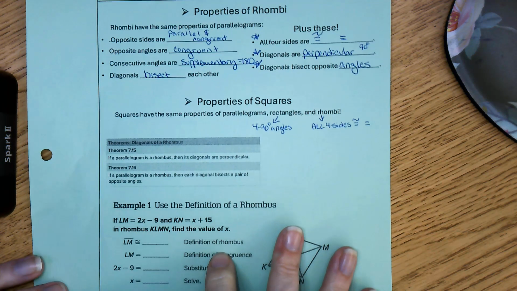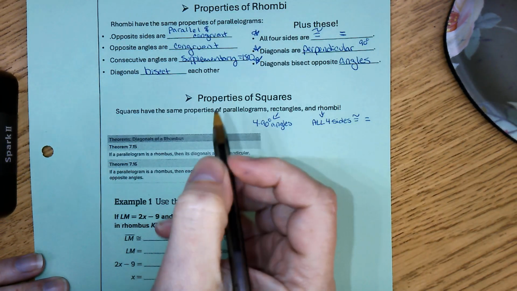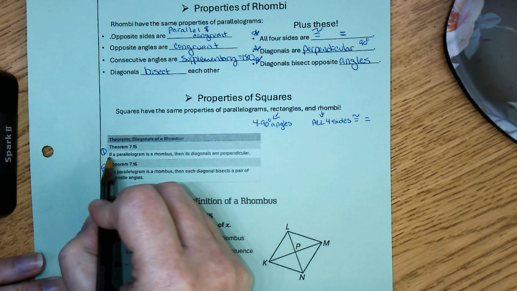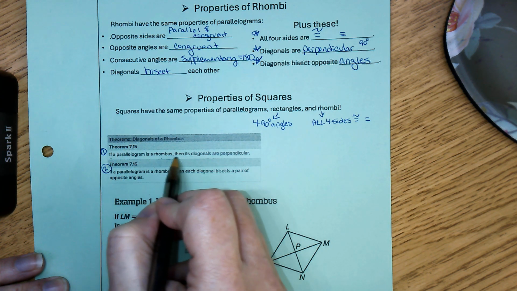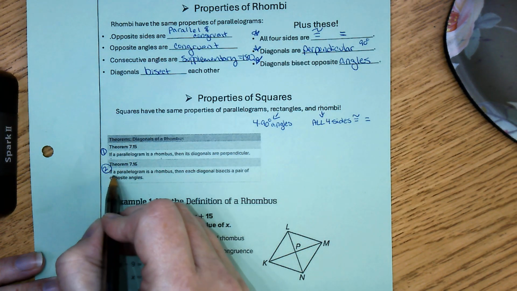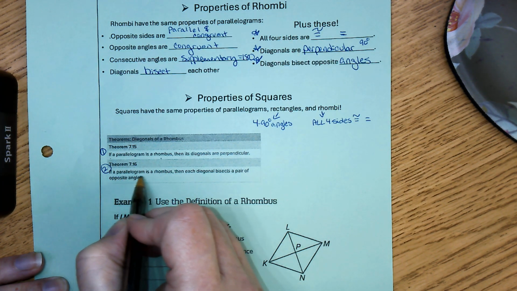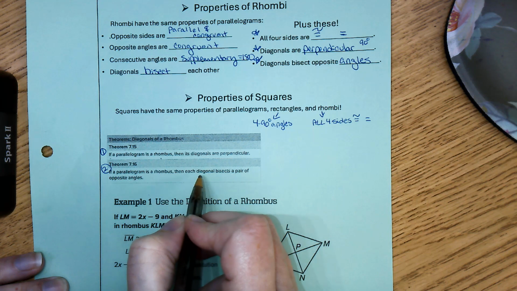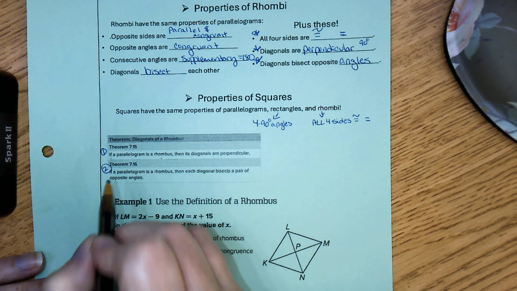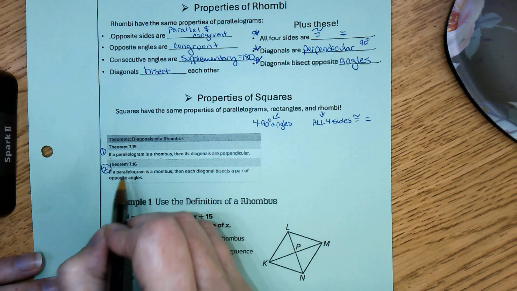All right, so we have 2 theorems on the front here about diagonals of rhombi. First theorem, if a parallelogram is a rhombus, then the diagonals are perpendicular, which means 90-degree angles, important. Theorem 2, if a parallelogram is a rhombus, then the diagonals bisect a pair of opposite angles. Again, definitely good information to have.